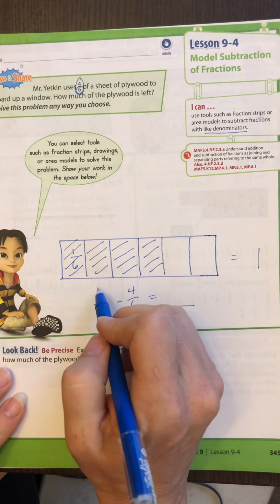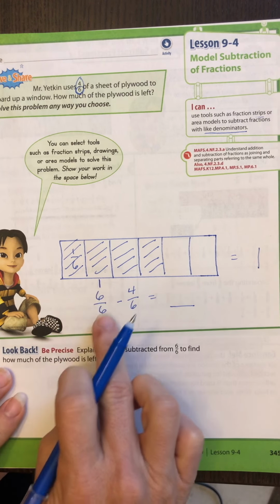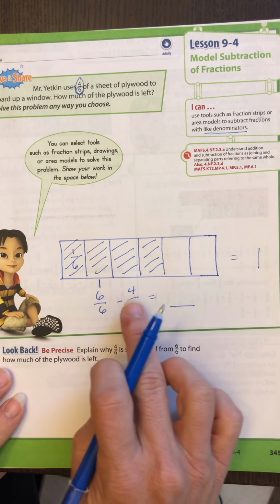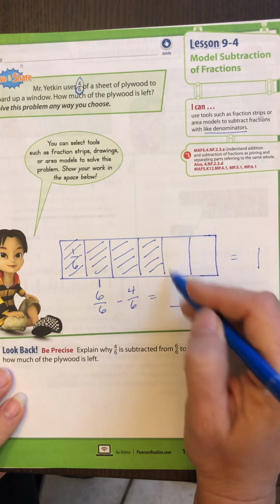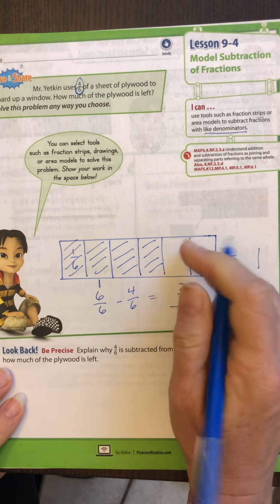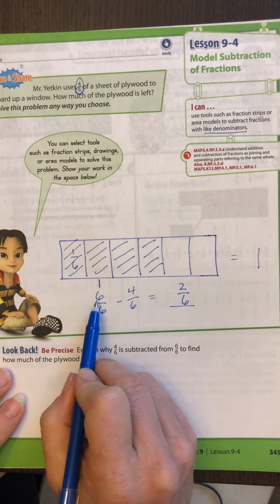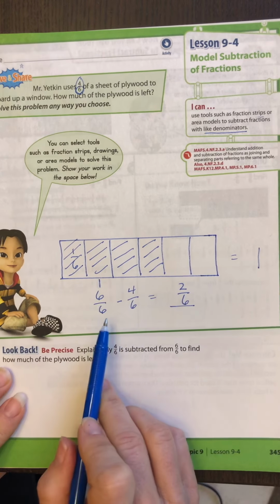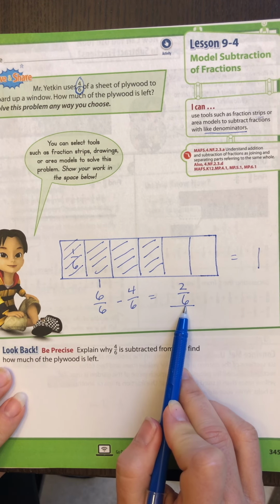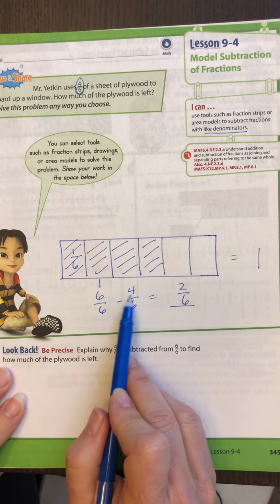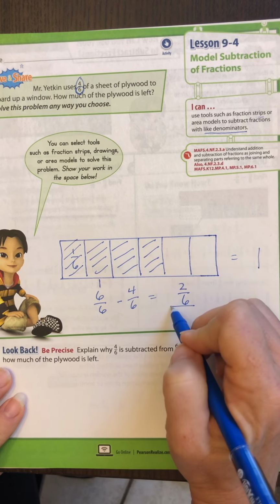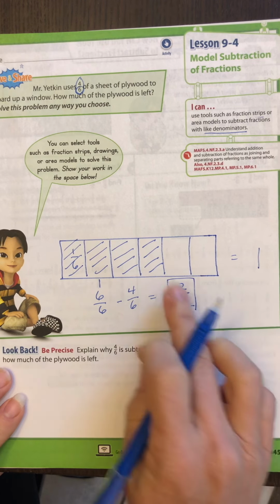6/6 is a whole. We started with one whole, which we turned into 6/6 because we're going to be taking away a fraction of it. So 6/6 minus 4/6, we already know we have 2/6 left over that have not been used. Again, we can look at it like we did with the addition yesterday. We can simply keep our denominator the same, that never changes when you're adding or subtracting fractions. We look at the numerators, the 6, and we subtract 4. 6 take away 4 is 2, and therefore we have 2/6 remaining.